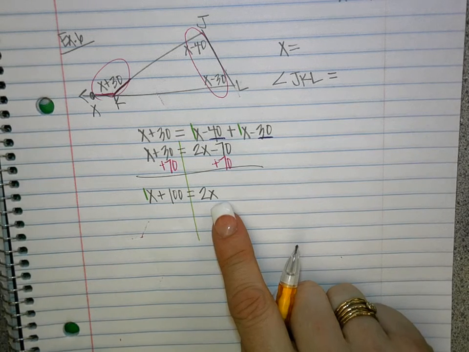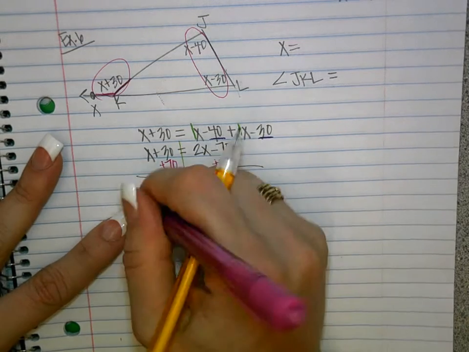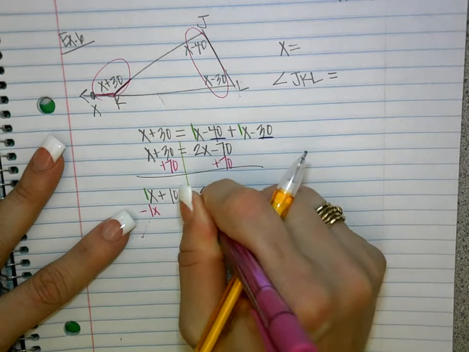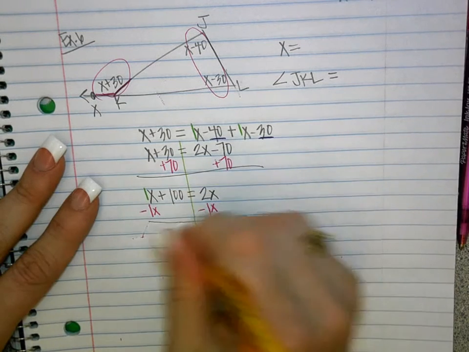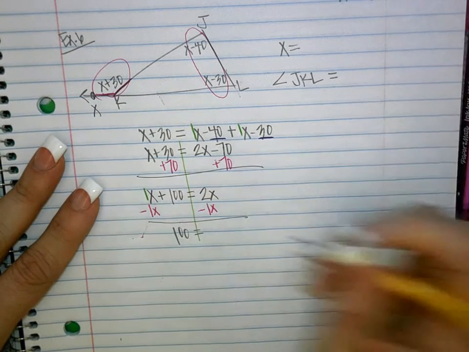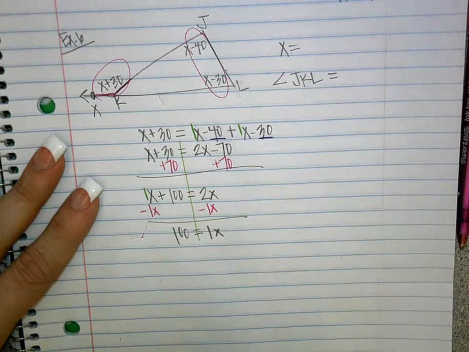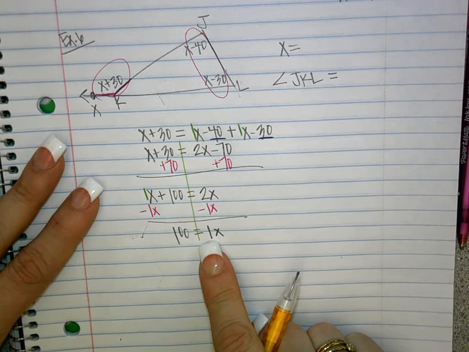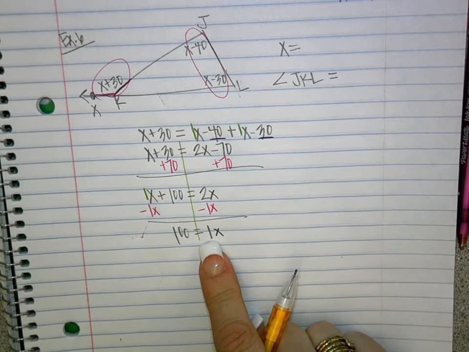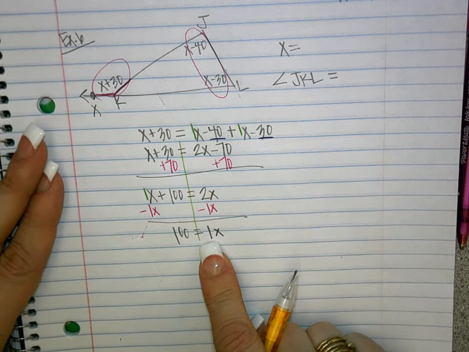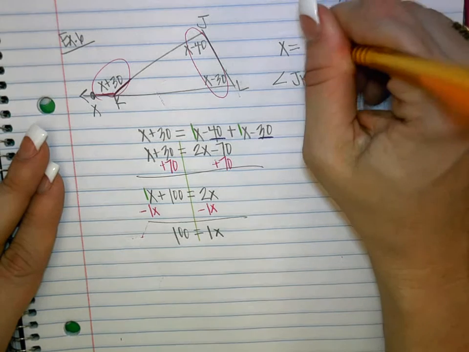So here we're going to move the 1x, so I'm going to subtract 1x. When you subtract 1x, we get 100 equals 2 minus 1 is 1x. It's not absolutely necessary to write the 1 in front, but if you do, it's fine. So now I know x is equal to 100 degrees, technically.